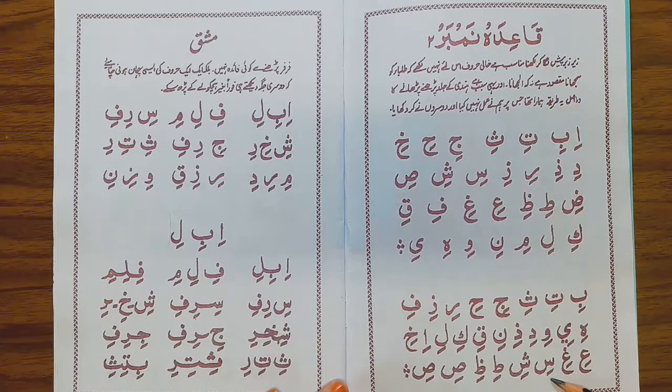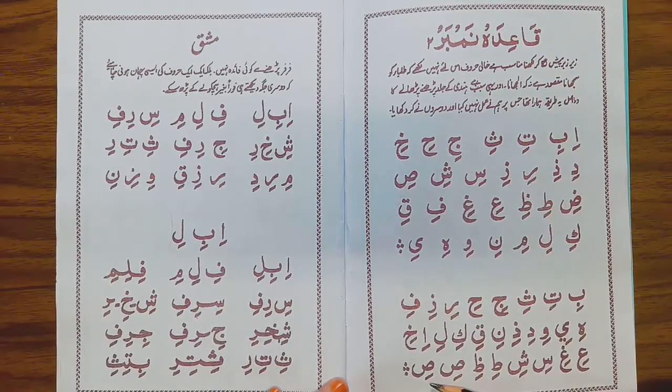Sin, Kasra, Si. Shin, Kasra, Shi. To, Kasra, Ti. Dho, Kasra, Dhi. Sod, Kasra, Si. Sod, Kasra, Si.